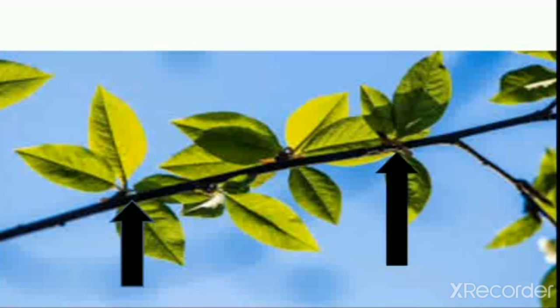We all know that all parts of the plant are connected to each other. So the stem collects all this food and water, then carries it forward to other parts of the plant. When the stem carries it forward to the leaf, then the leaf grows very fast.